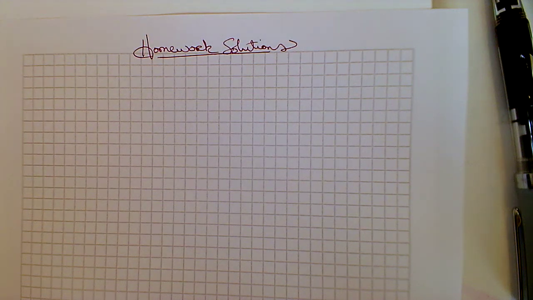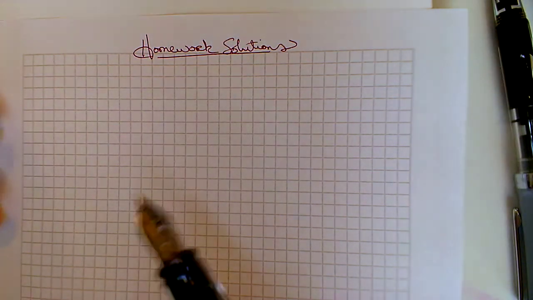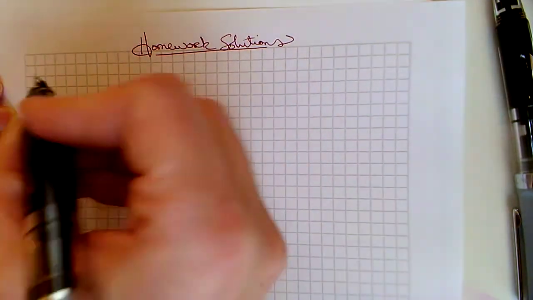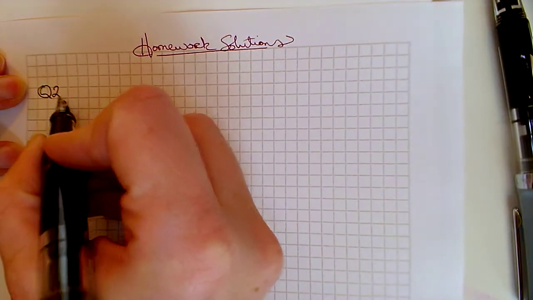Good morning, second years. So I'm going to begin by correcting the homework that you had last night, and there was quite a bit of it. You were practicing a little bit more with solving equations that had fractions in them. So these were pretty long questions, and we'll go through them all.